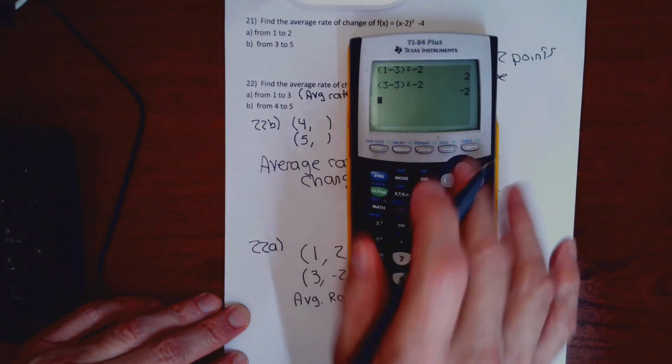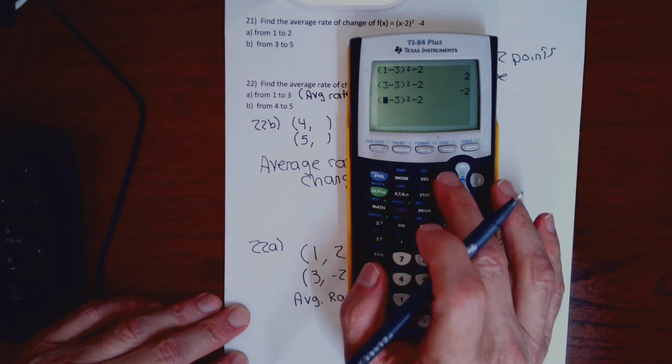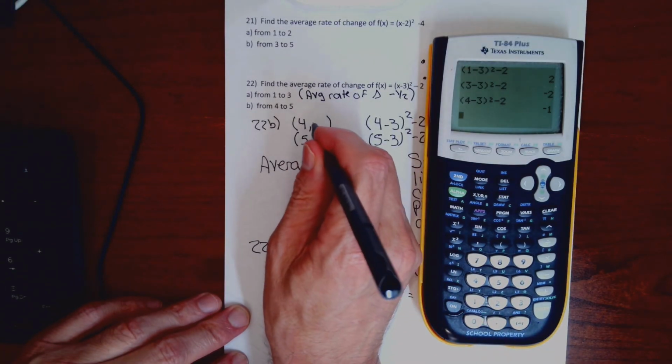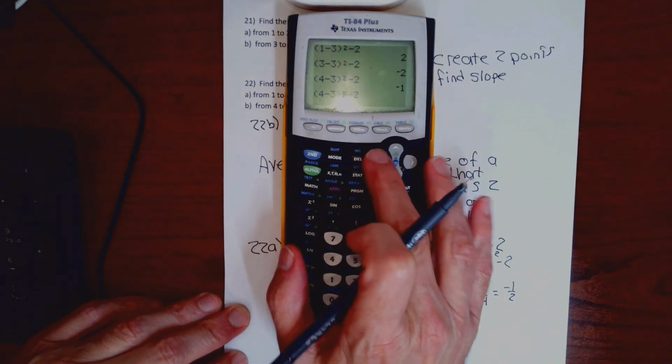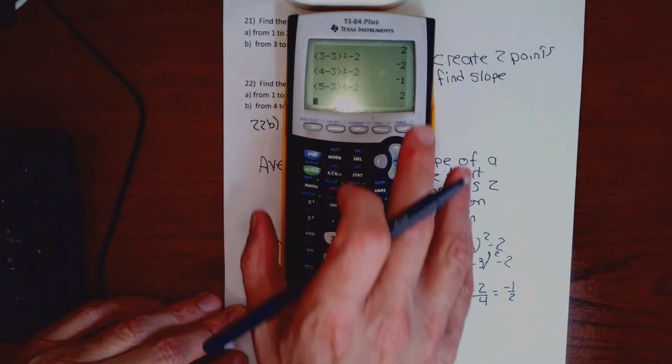Let me do it lazy. Second and enter, back up, type the number 4 and hit enter. My first y is going to be negative 1. Second and enter, back up, change the y to 5. My second y is going to be 2.